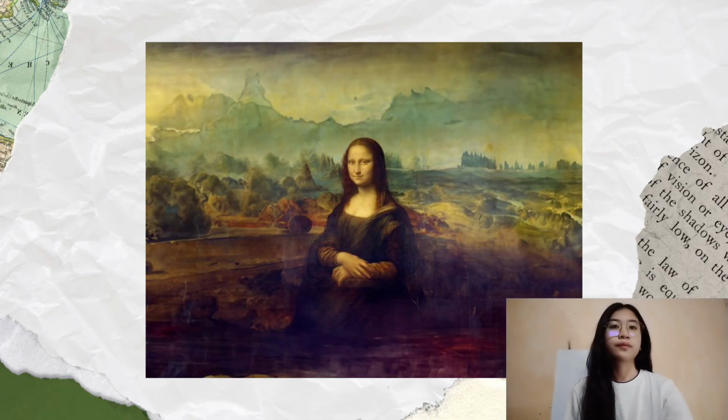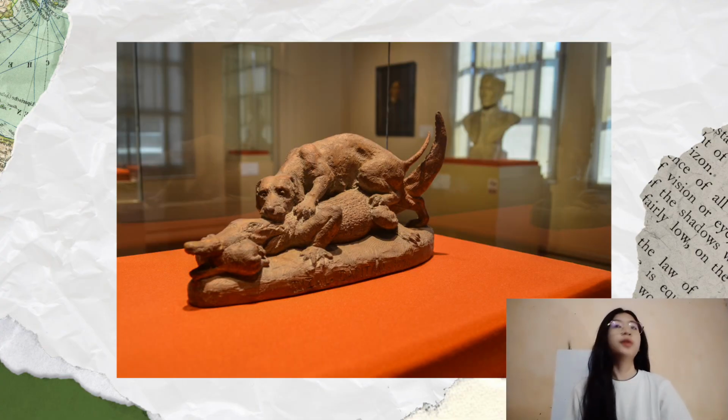And lastly, we saw this during our tour in Intramuros. This is called La Venganza de la Madre, which means the mother's revenge. It is a sculpture done by Jose Rizal. It is an artwork that depicts a mother dog fiercely attacking a crocodile that has devoured her puppy. So, her puppy was eaten.